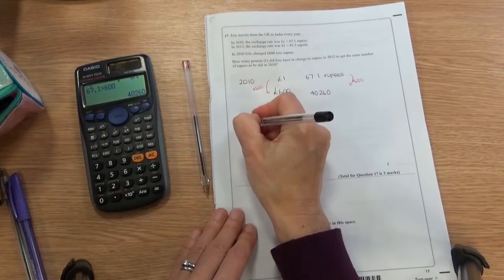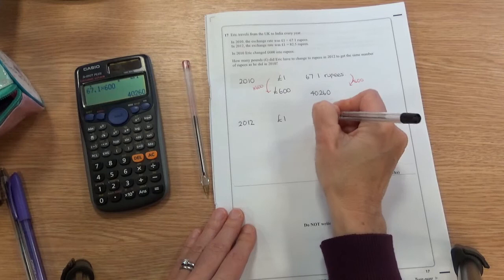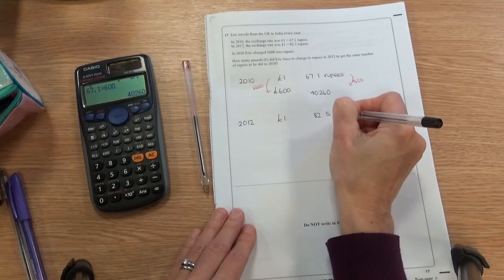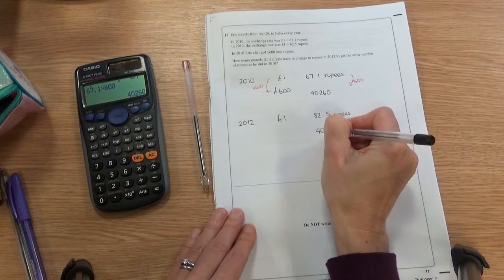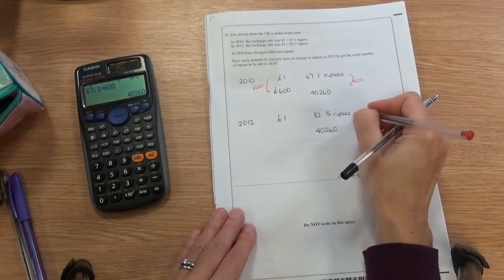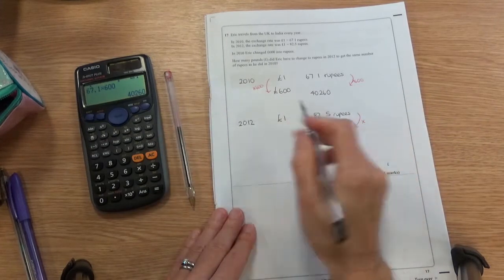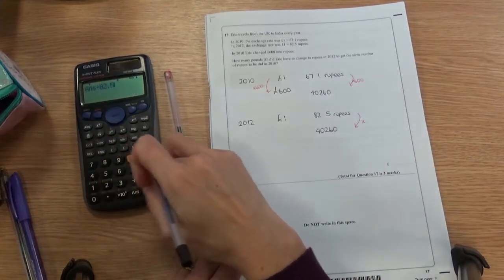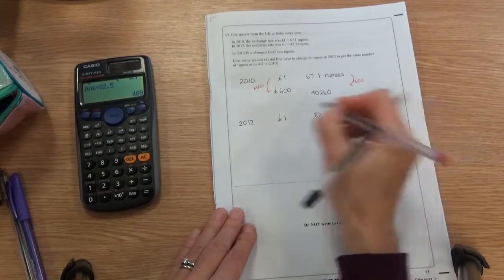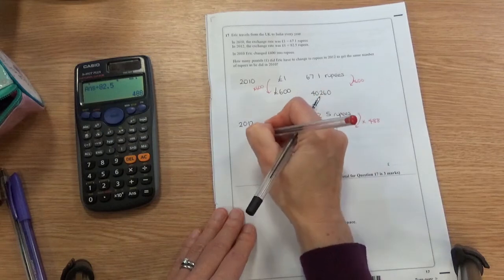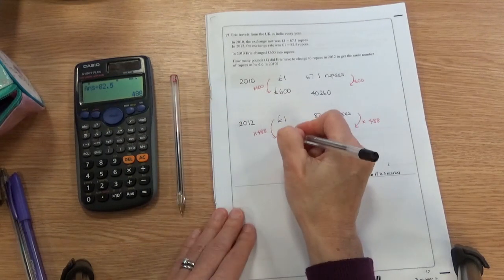In 2012, £1 made 82.5 rupees, but we still want to get 40,260 of them. So what's this side been multiplied by? So this number divided by 82.5 is 488. One times 488 is 488.